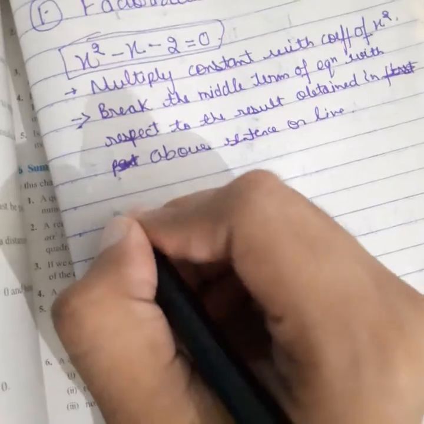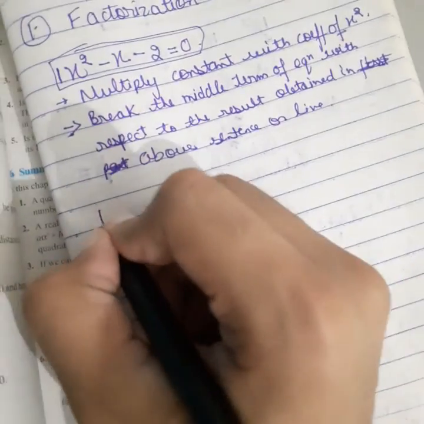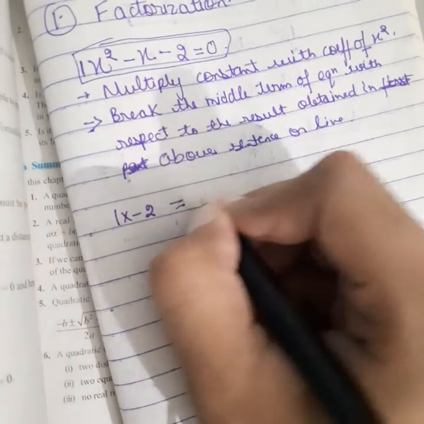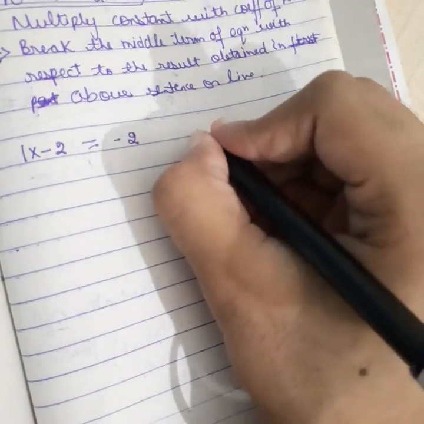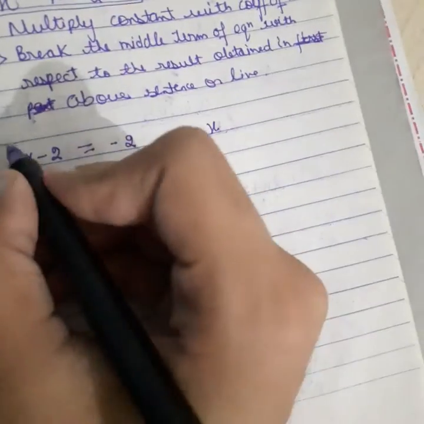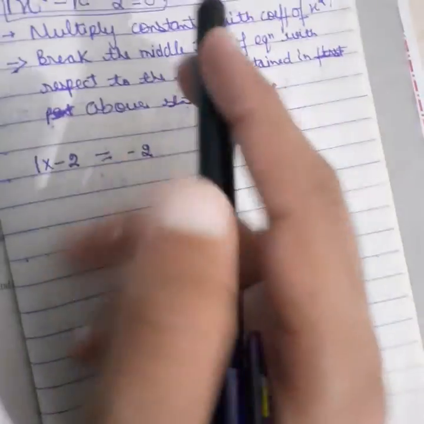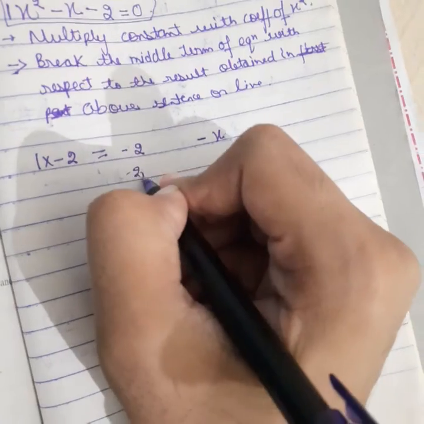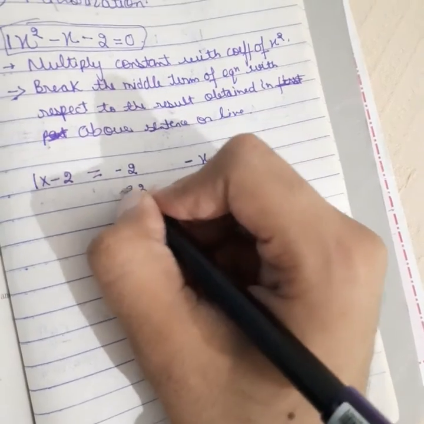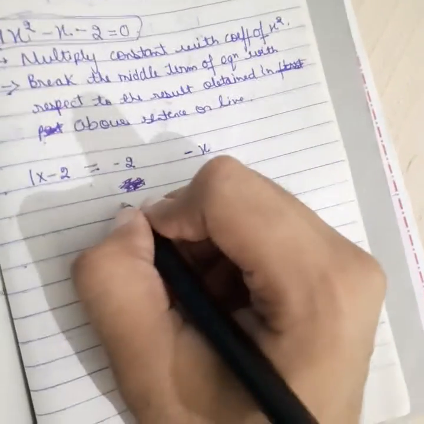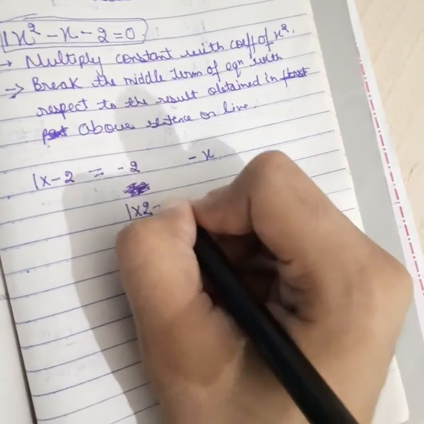Now according to our first step, we have to multiply 1 with the constant minus 2. So 1 into minus 2 will equal minus 2. Now we have to obtain minus of x. If you multiply the first term with the last term, it will become minus 2x square. All right, so now we have to see how we can break the 2. We can write the 2 as 1 into 2, 2 into 1. These are the two possible ways to get the 2.